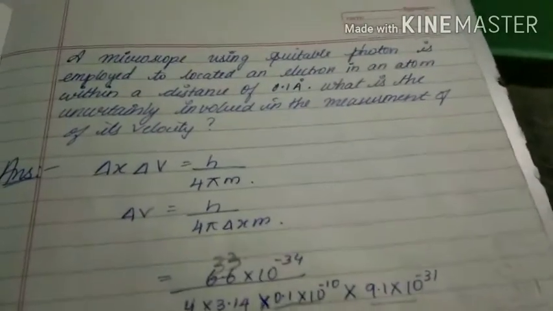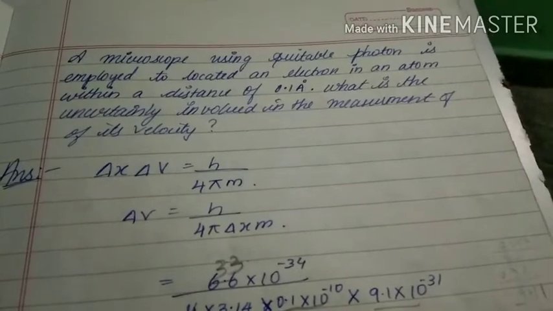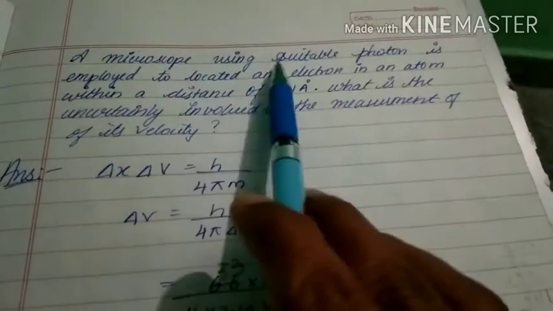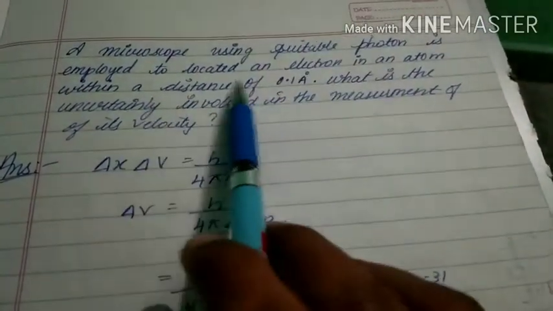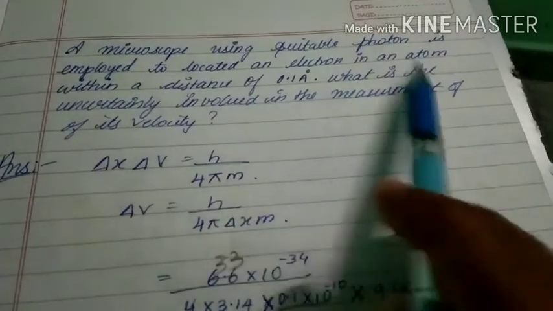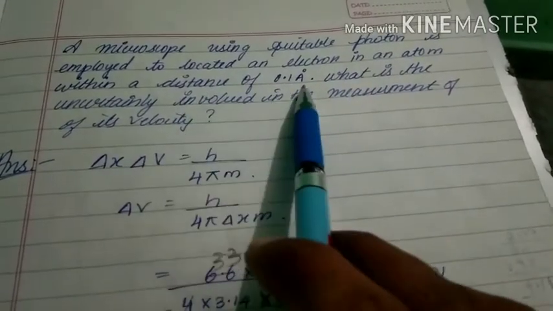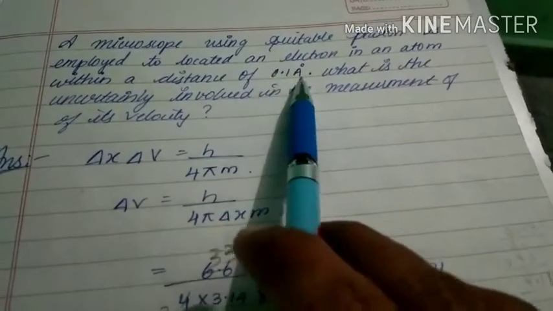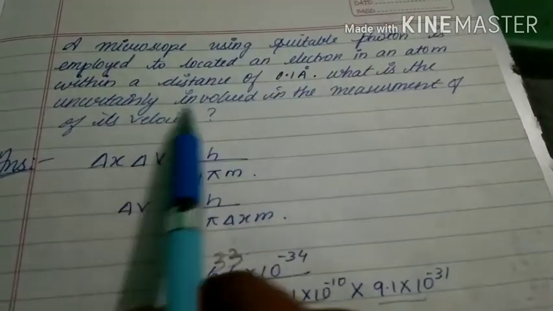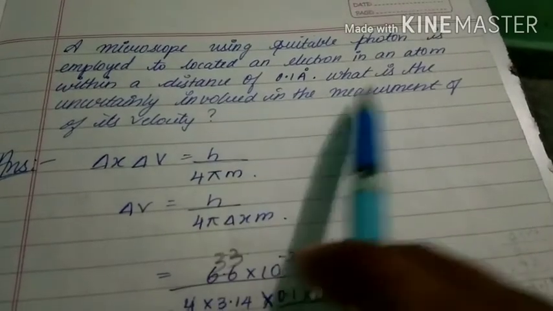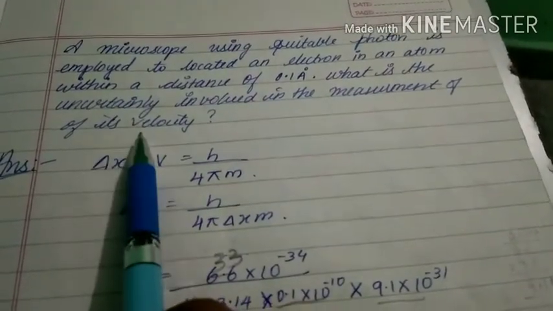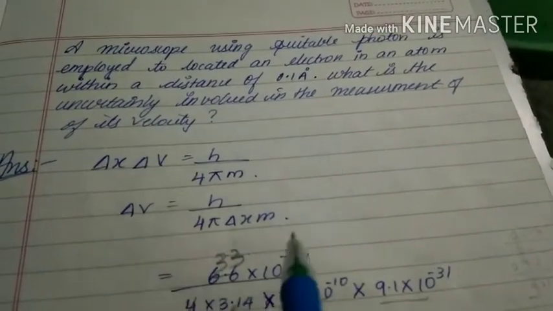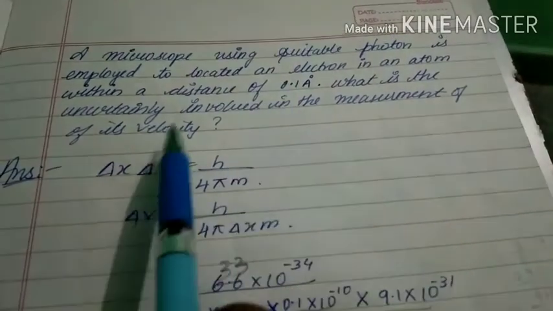Based on the Heisenberg uncertainty principle, one question is given: a microscope using suitable photon is employed to locate an electron in an atom within a distance of 0.1 angstrom. That means the position of the electron is given. What is the uncertainty involved in the measurement of its velocity? That means delta v is to be found. Delta x is given, delta v is to be found.